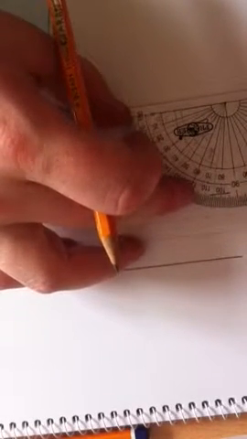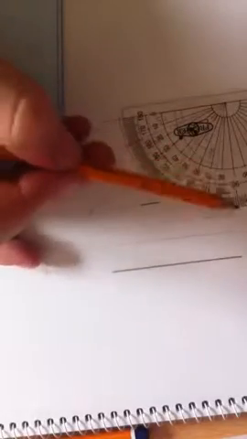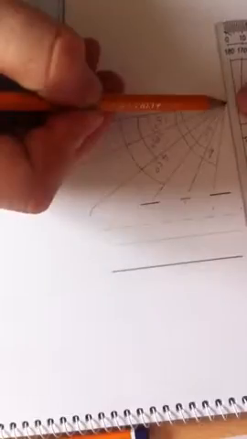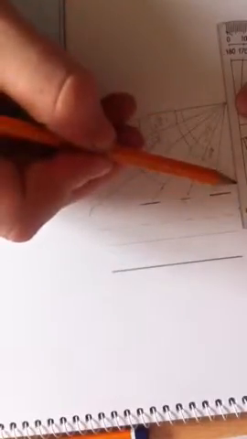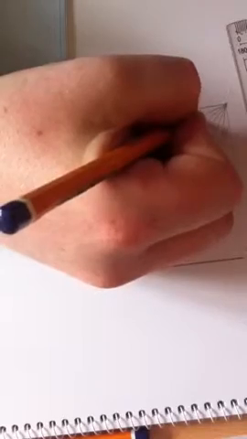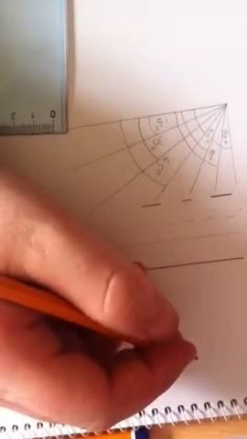So exactly the same again. This is our top point here. Top of the protractor is 90 degrees. We join this point and that point there, and again we won't go past where we're meant to. Down to the bottom, and that'll be 90 degrees. So that's our angles taken care of.